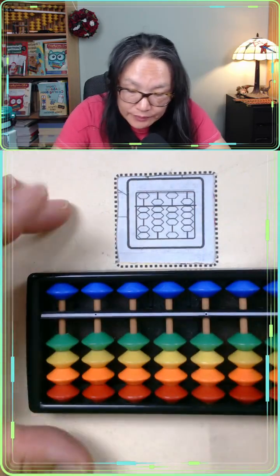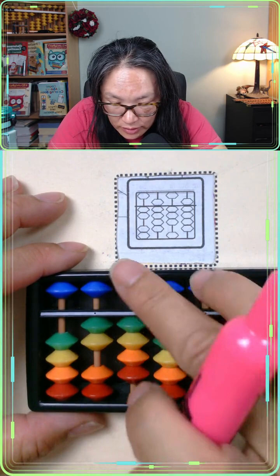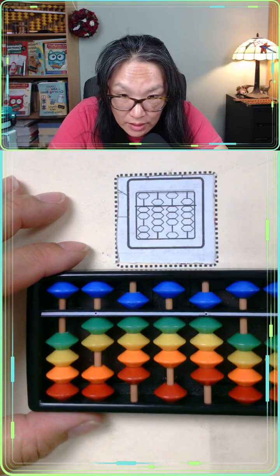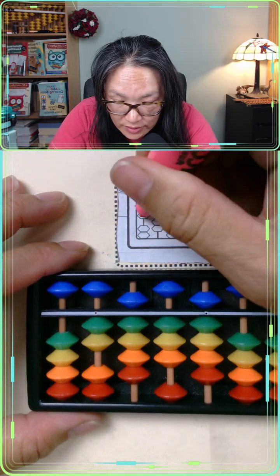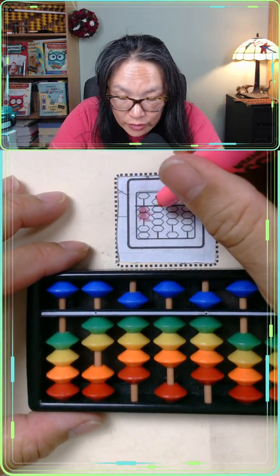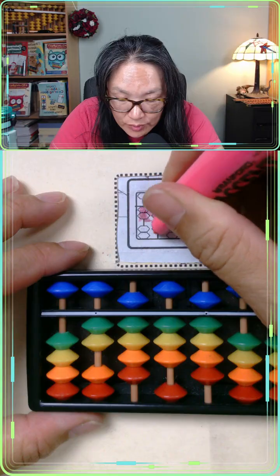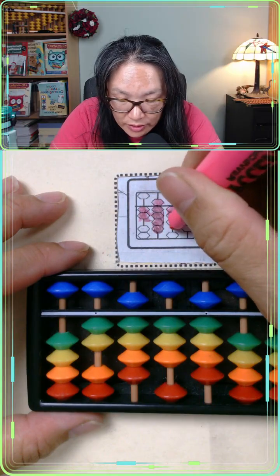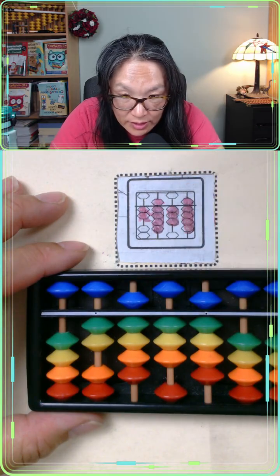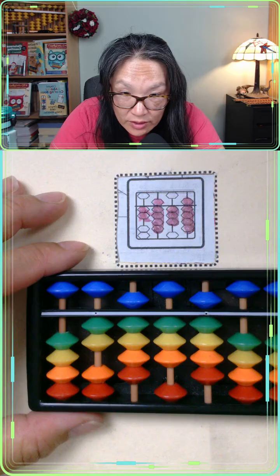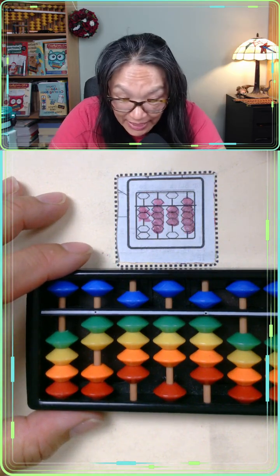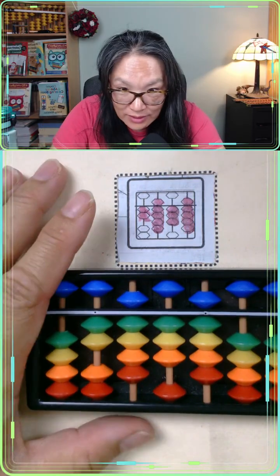So we have our thousands, our hundreds, our tens, and our ones. We're going to get to addition and subtraction and multiplication, and you can do division on the abacus. But for right now, I want to make sure that everybody understands how to read the abacus. Because if they don't understand how to read the abacus, then there's really no point for me to do the adding. Yes! Yes, Robert, well done.